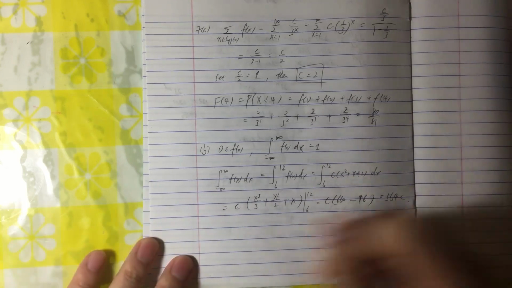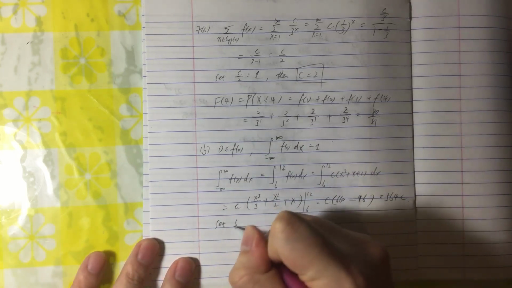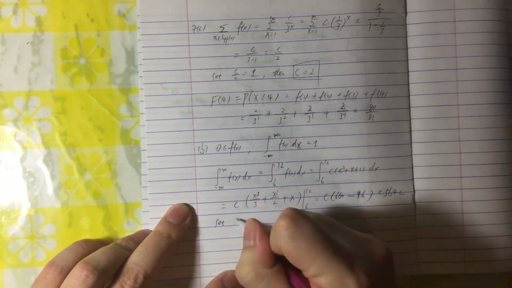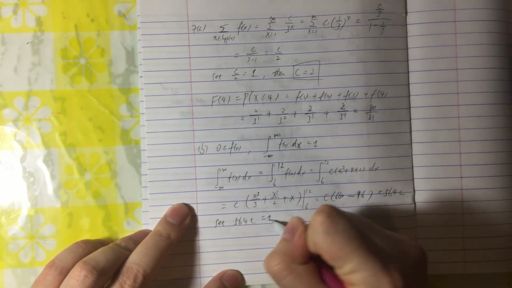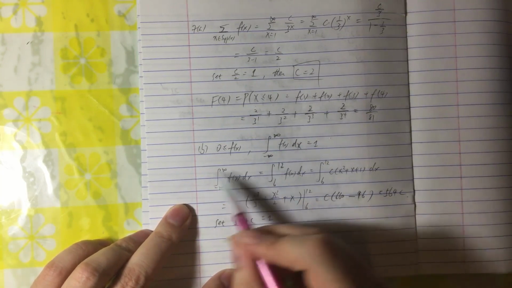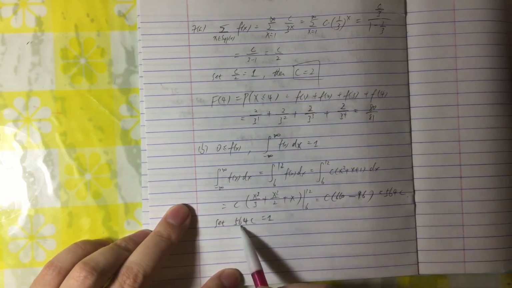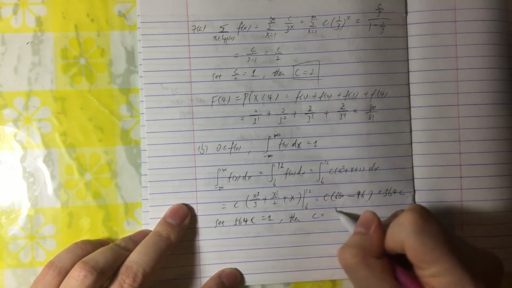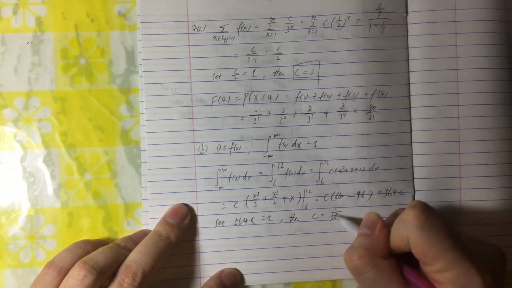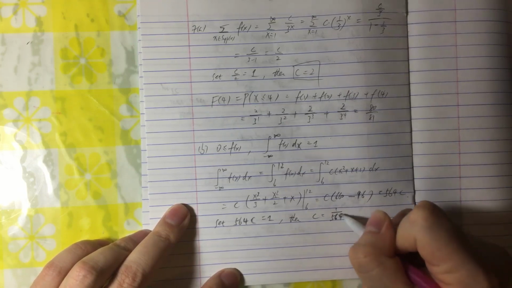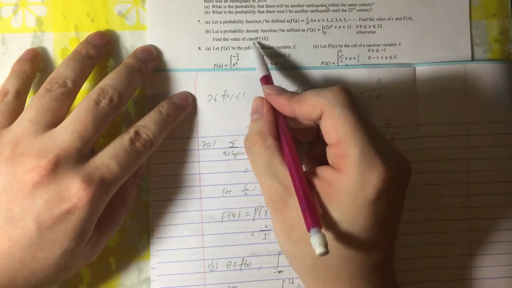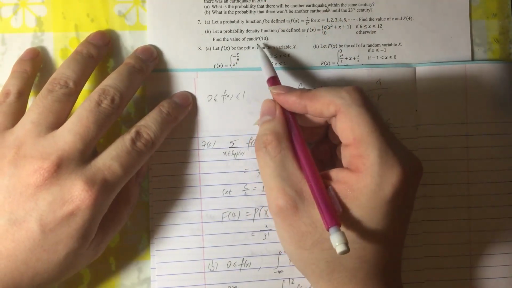Next, set 564c equal to 1, because the total area under the curve must be 1. Then solve for c. c is 1 over 564. That's c. Next, find capital F of 10. That's the CDF of 10.